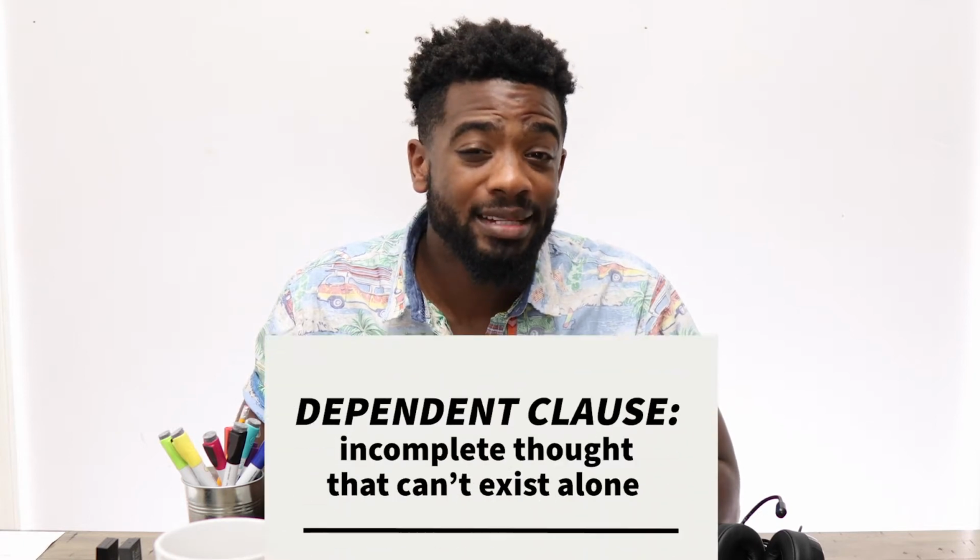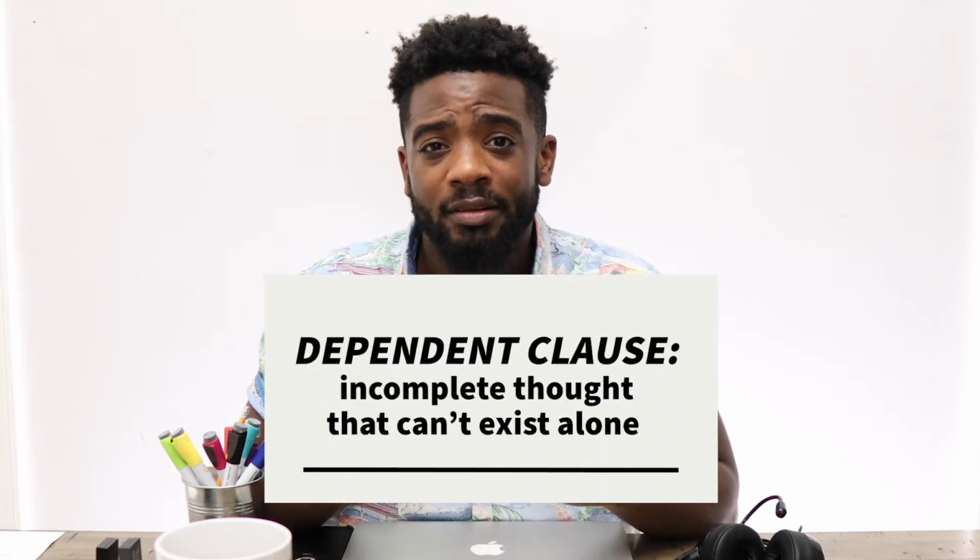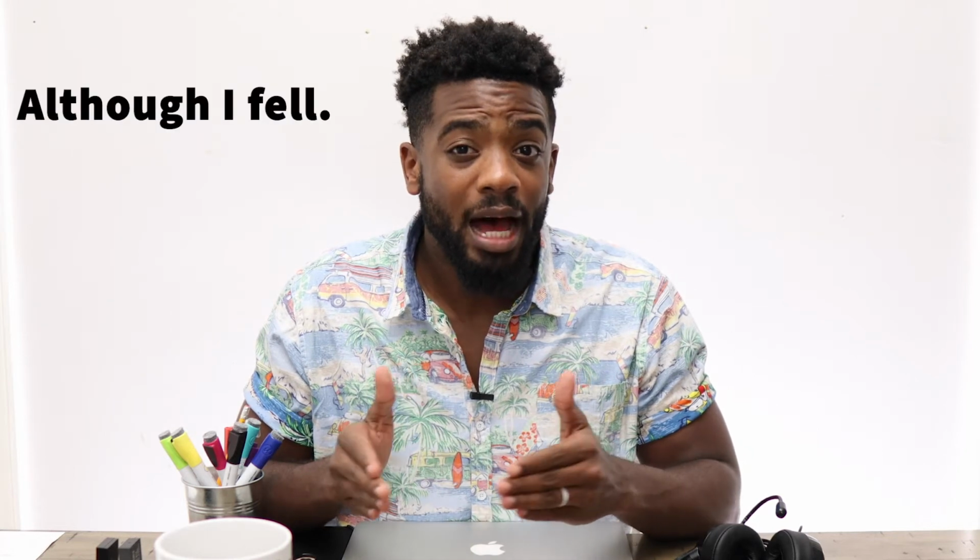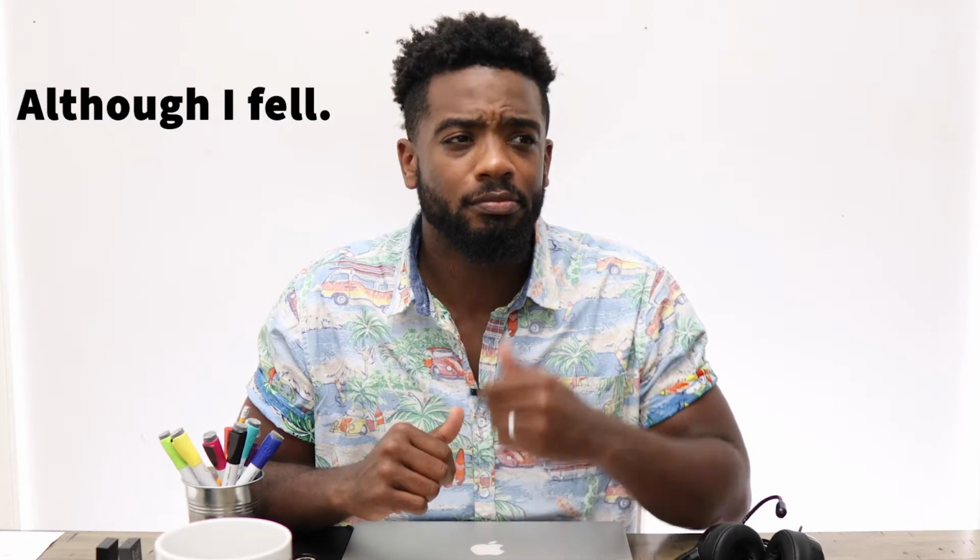However, on the other hand, we also have a dependent clause, which is another word for saying the clause is dependent, which means it has to have another clause in order for it to make sense. So here's an example of a dependent clause. Let me know if it makes sense. Although I fail. That sentence sounds like it's missing something. It's missing an independent clause. Now that you guys understand what an independent clause is and a dependent clause, let's move on to talking about the 3 different types of sentences.